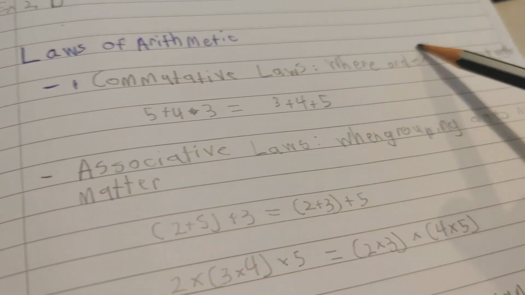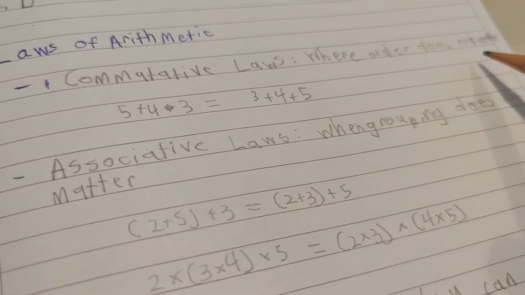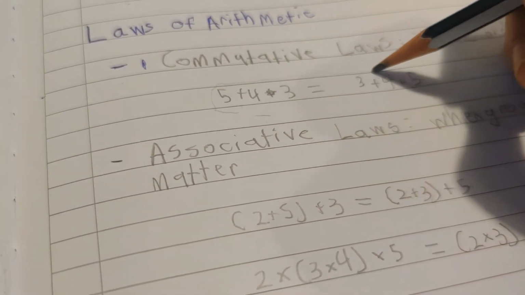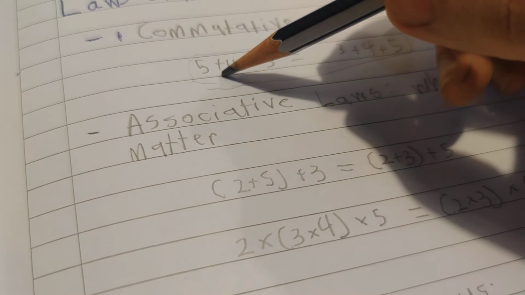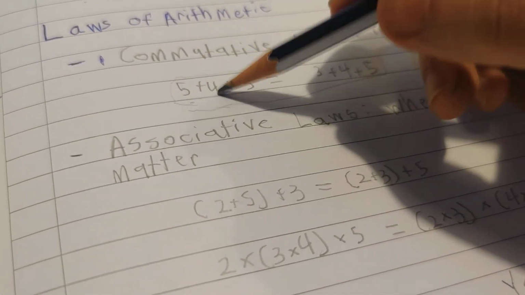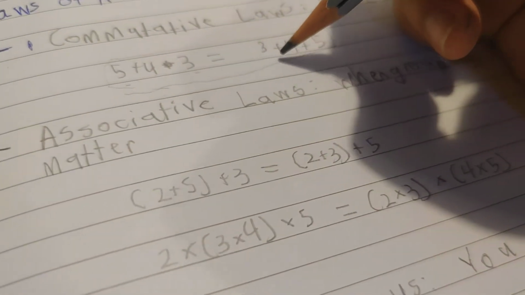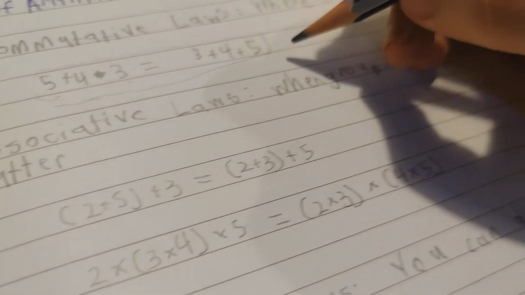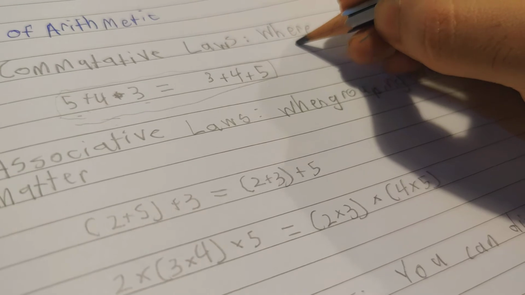First one is the commutative law, where order does not matter. Basically, this can only apply if the operation of addition or multiplication is happening. In this addition case, as you can see here, 5 plus 4 plus 3 would obviously be equal to 3 plus 4 plus 5. It does not really matter how you shift it up. Obviously, if it were subtraction, it would be very different.